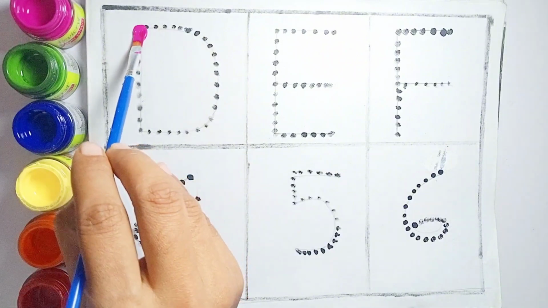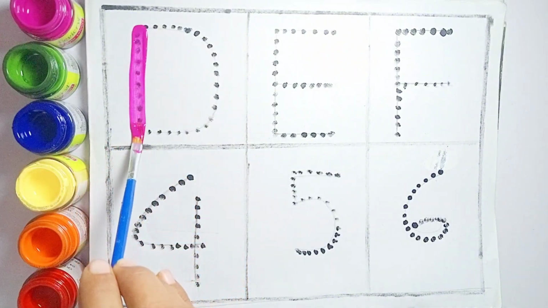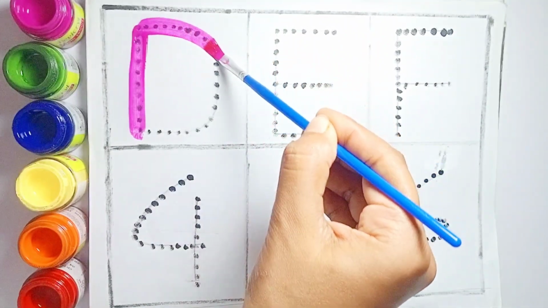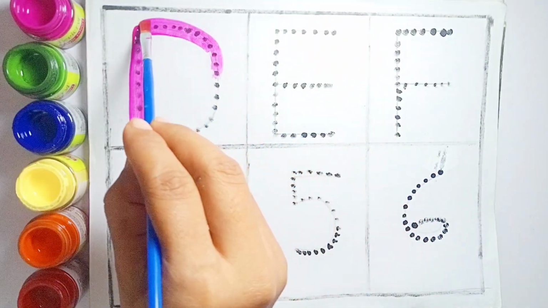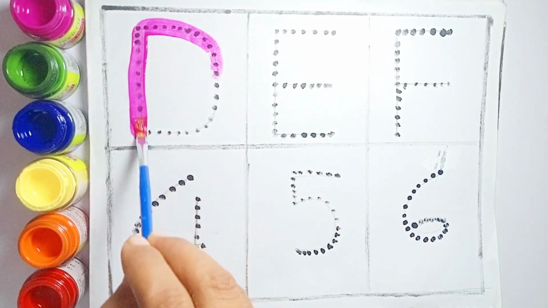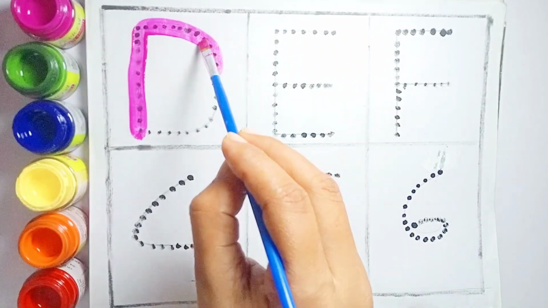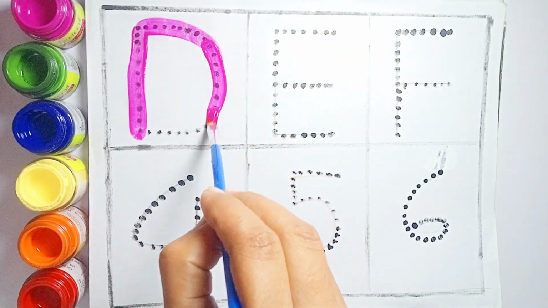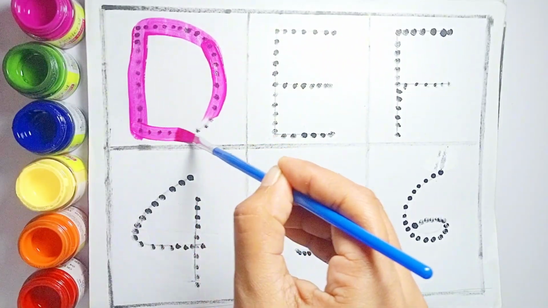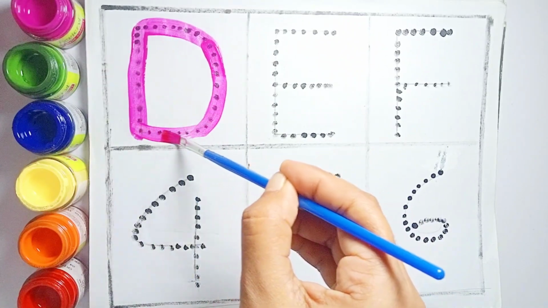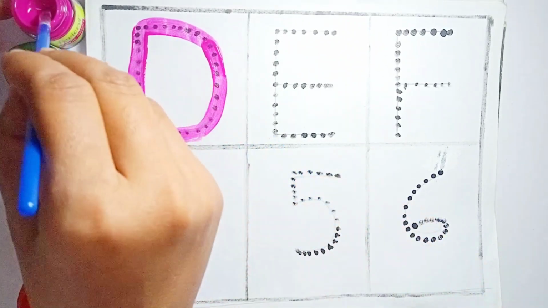This is D. D for dog. And D for duck. This is D. D for dog and D for duck.